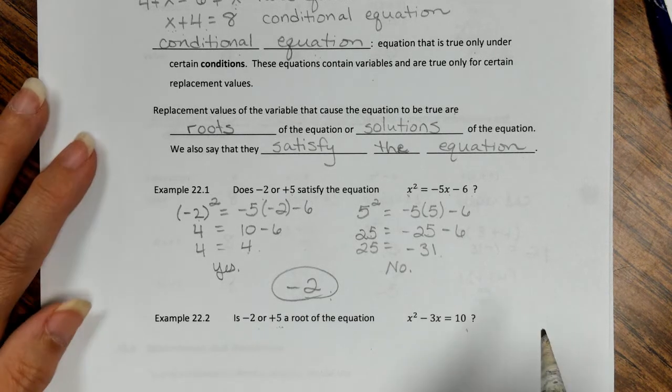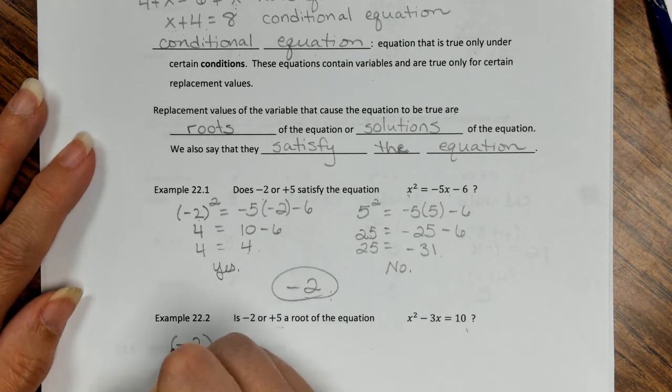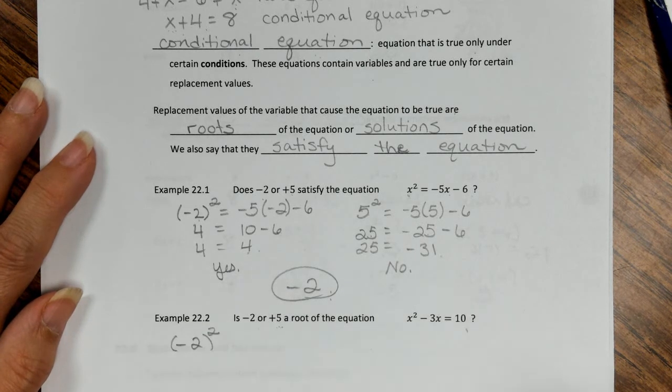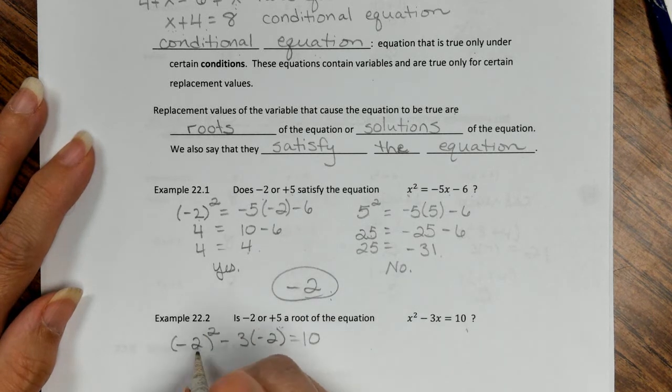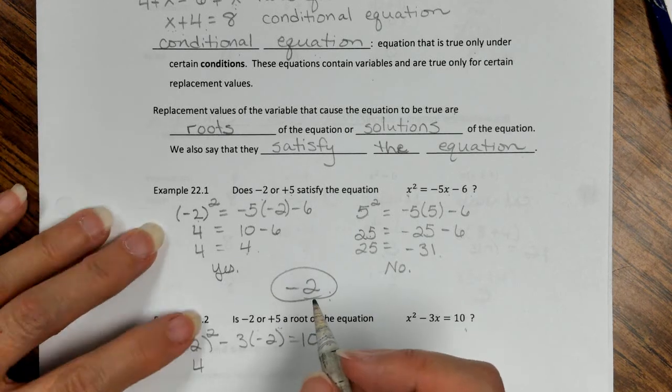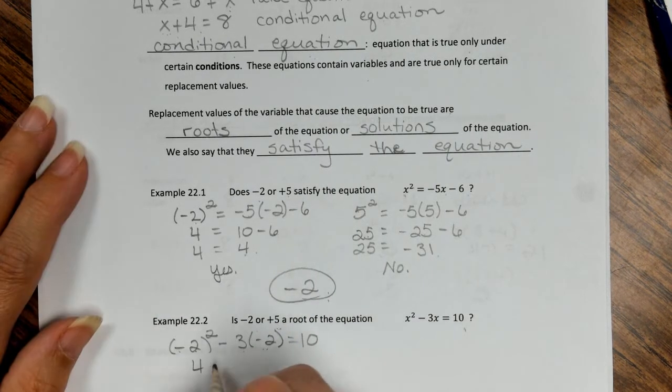New equation. So let's try negative 2. It's being squared again. So negative 2 in parentheses squared minus 3 times negative 2. We're going to find out if that equals 10. That's 4. Again, negative times a negative. And now we have different ways of looking at this. We can leave that a minus, and then these are opposite signs. So we would get a negative 6. Minus negative is plus a positive. That's 10. That's true. So that one works.